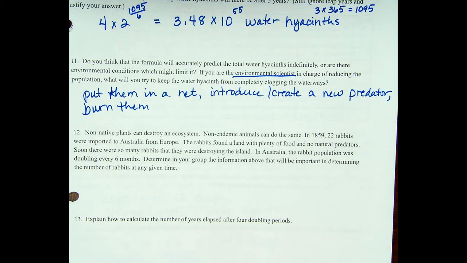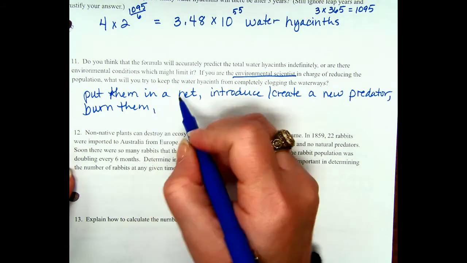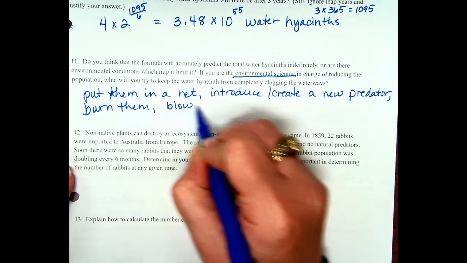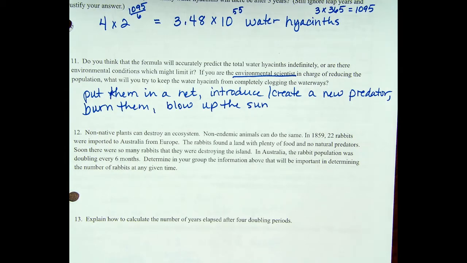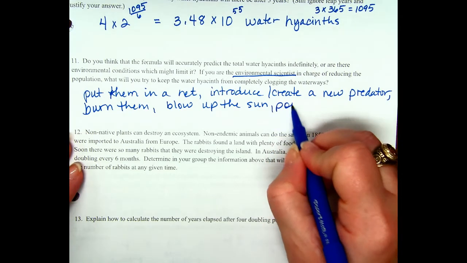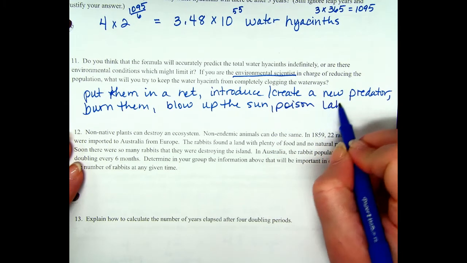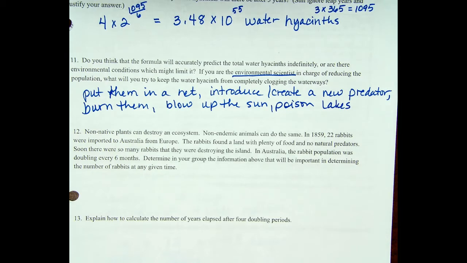Anything else that you can think of? So are we being a little silly? Yeah, that's okay, isn't it? We have to come up with some ideas. We might as well start with the silly ones. So blow up the sun. Then there will be no sunlight for the water hyacinths to grow. Poison the lakes. Okay. If we're going to blow up the sun, we might as well poison the lakes, right? Okay.